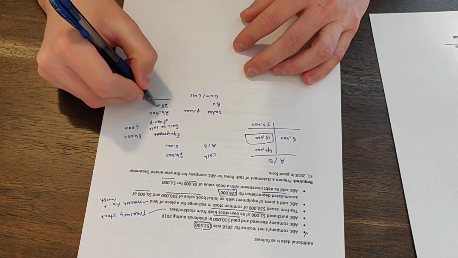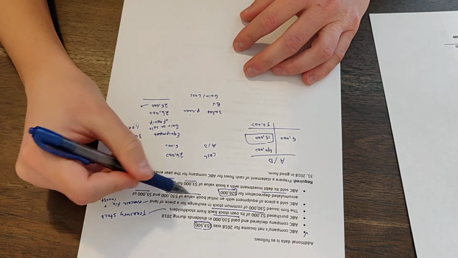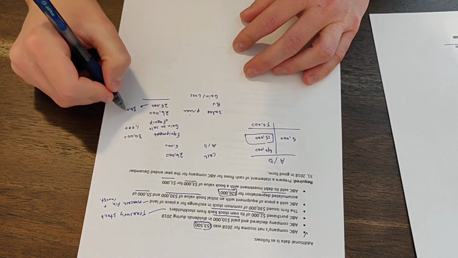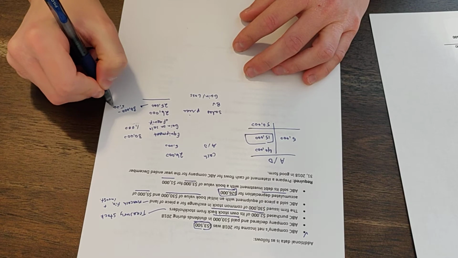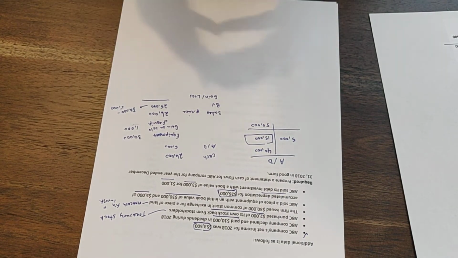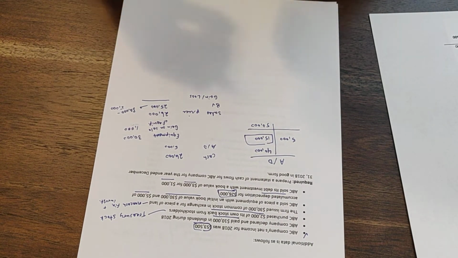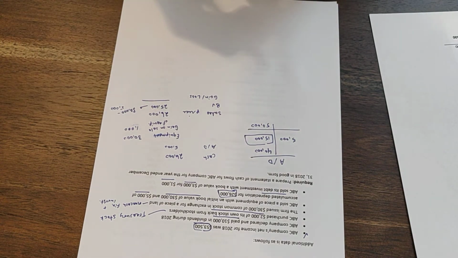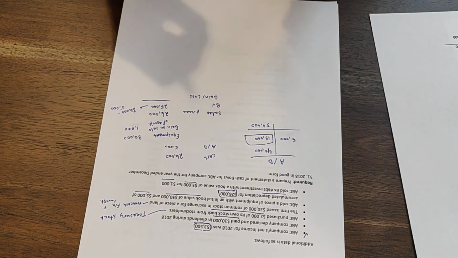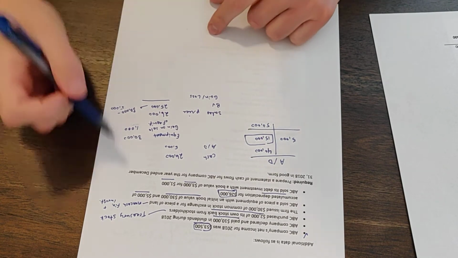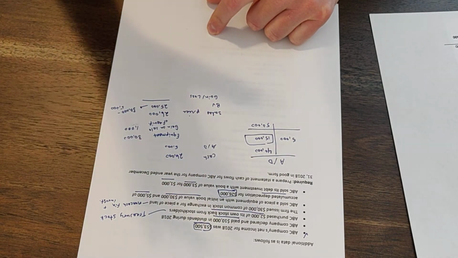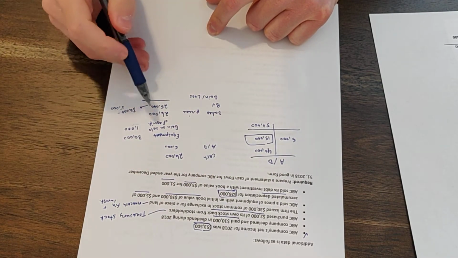And how did I get 25,000? Well, it's the initial cost minus the accumulated depreciation. So it's 30,000 minus 5,000, which gives us 25,000 as a book value. That's how we solve for book value or carrying value. It means the same thing, just interchangeable terminology. We take what we initially paid for it, subtract out the accumulated depreciation we've actually recorded, and that gives us book value.